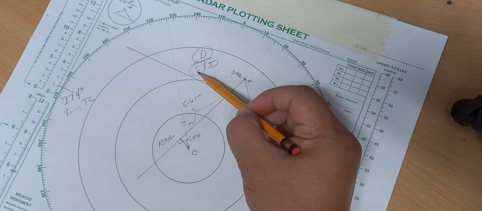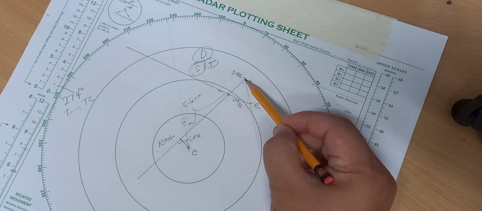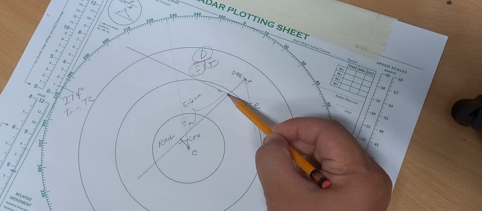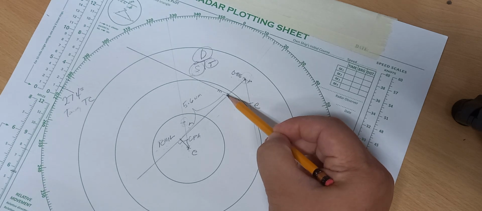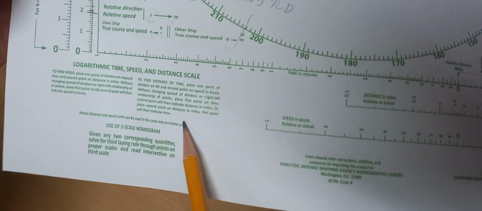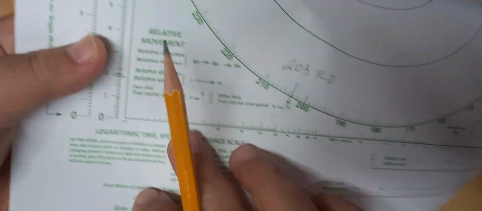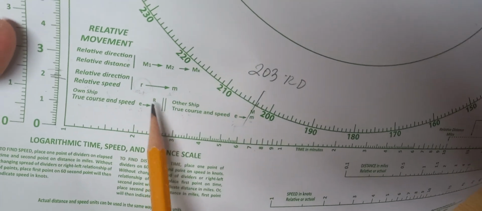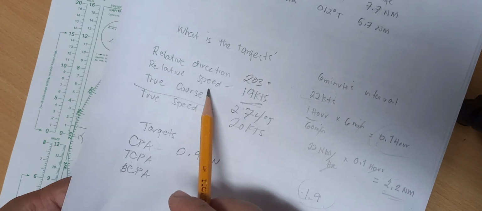And what speed are we going to use? The speed on the relative motion line, and that is the Rm. Rm, you can see on the instruction, is the relative speed. So we're going to use the relative speed of 19 knots.